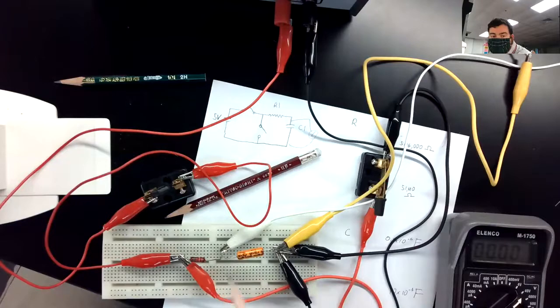So I went back to the little resistor and the big capacitor, 51,600 ohms and 10 microfarads. That seemed to give us the easiest to watch in terms of not taking too long or not happening too fast.